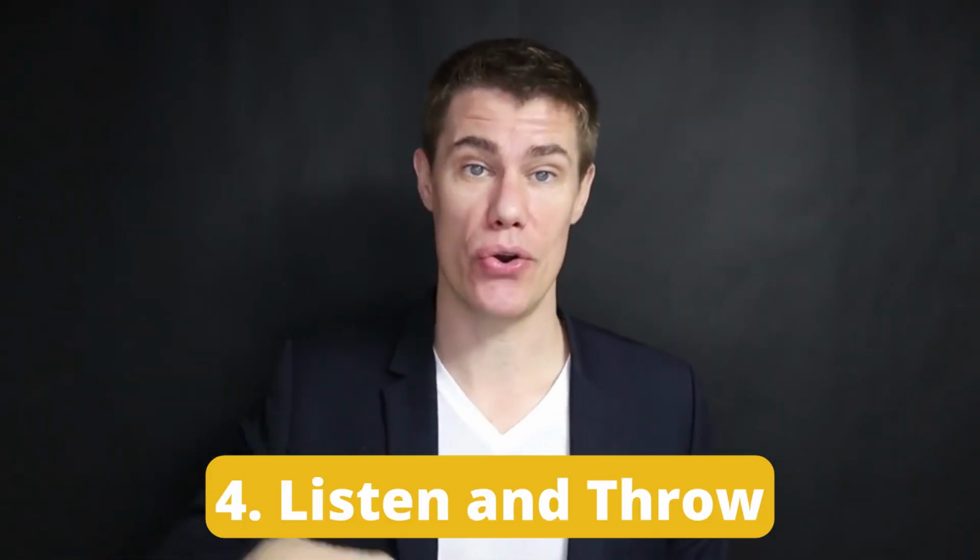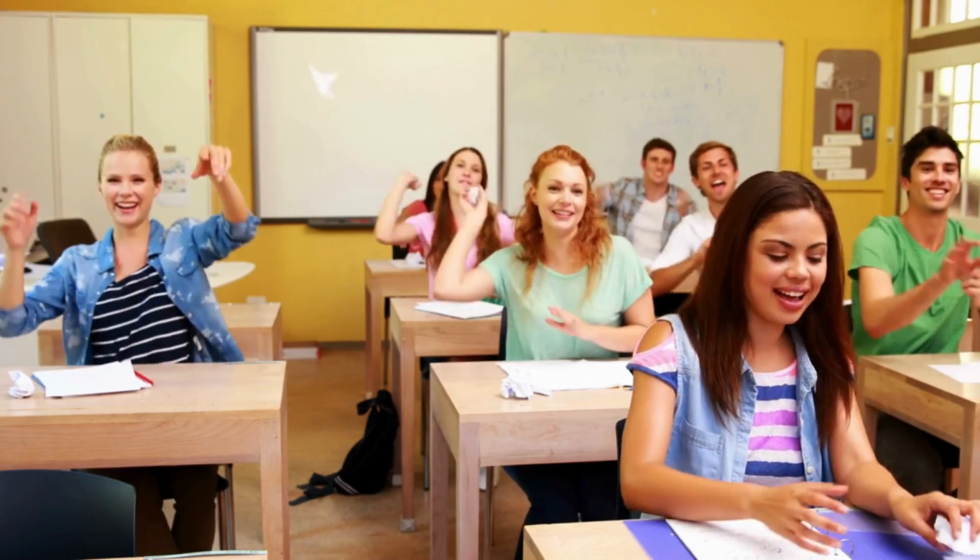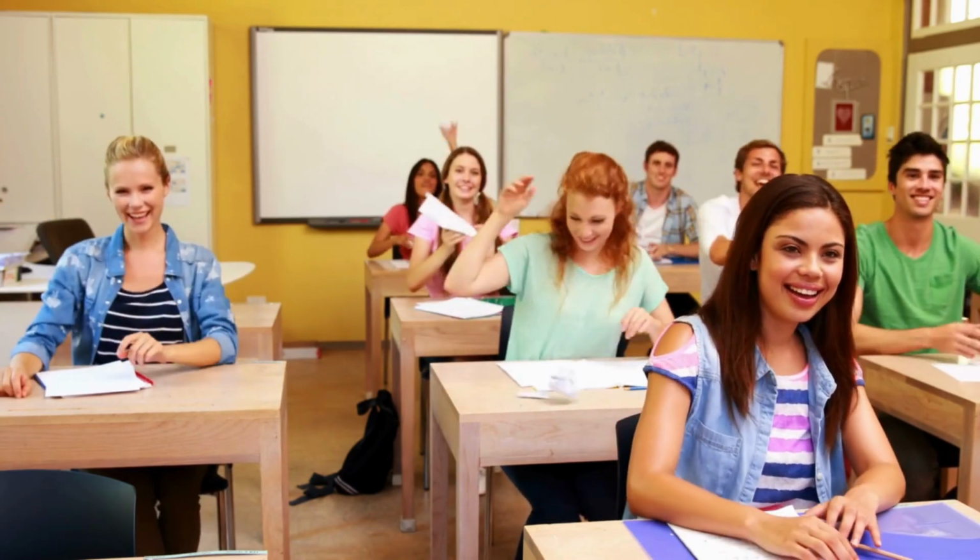Listen and throw. Split the class into teams and hand each team a different colored paper. Students roll it up into balls, which they will use to answer with. In the front of the class, you put 3 bins, A, B, and C. Then you play the audio, and as soon as the students hear the answer, they have to throw the ball into whichever answer it is. It doesn't matter that they win or lose, they actually do something active, which is great.